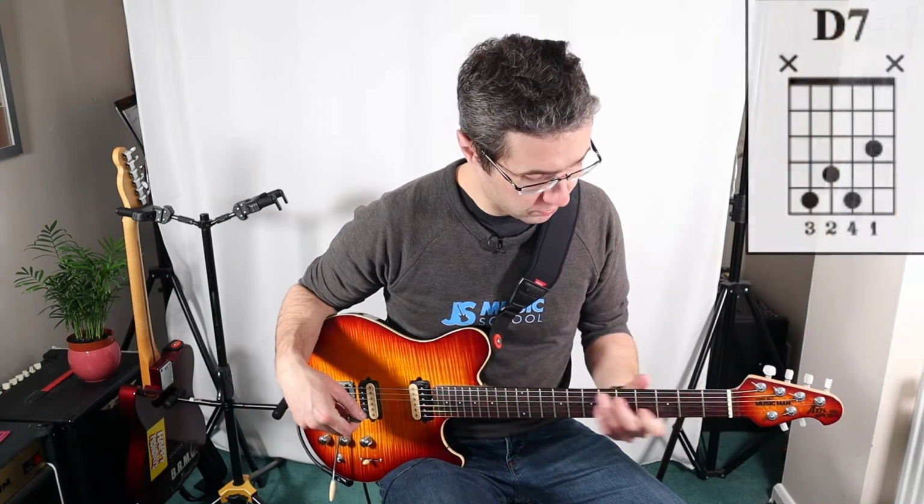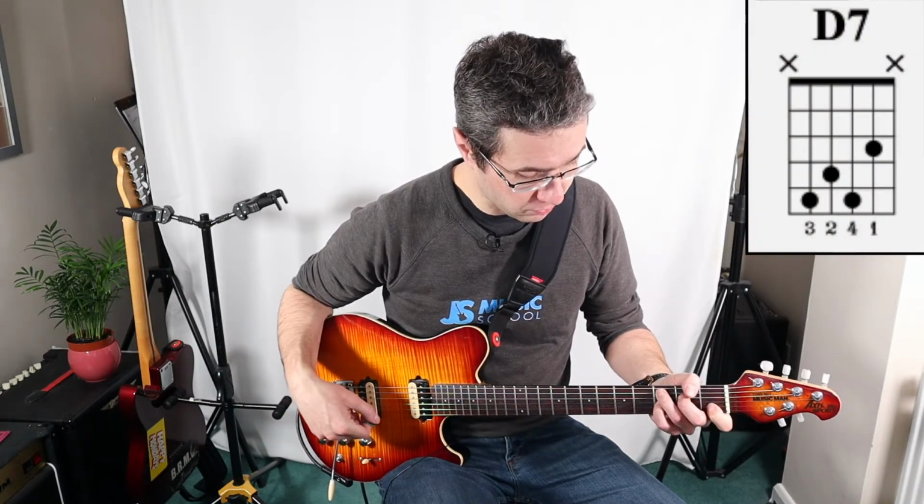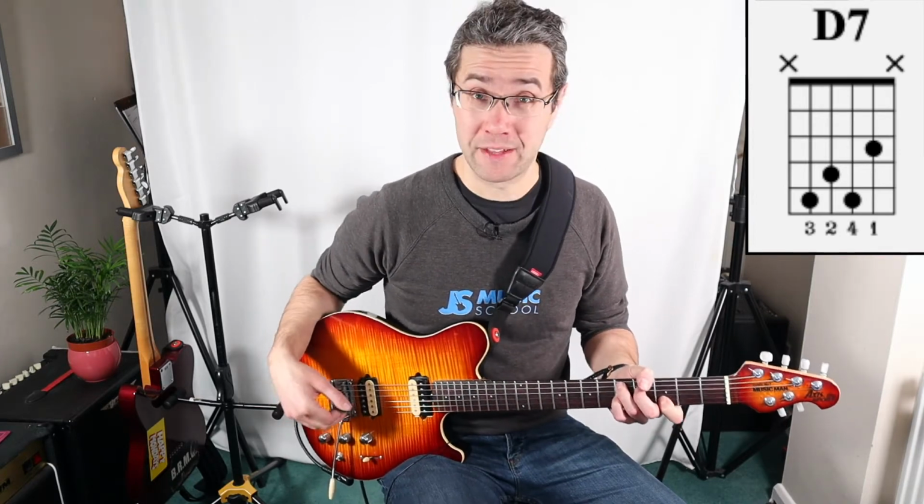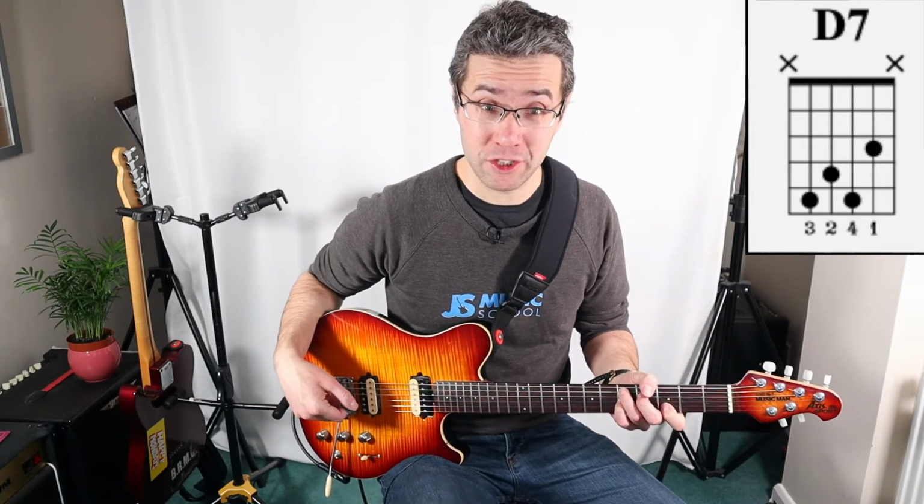And then because we're going to play it all in D7, we're going to move it up 2 frets, which is 1 tone. And that's where we're going to start our D7 C shape arpeggio.